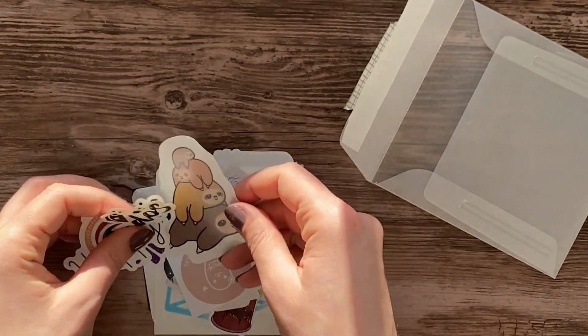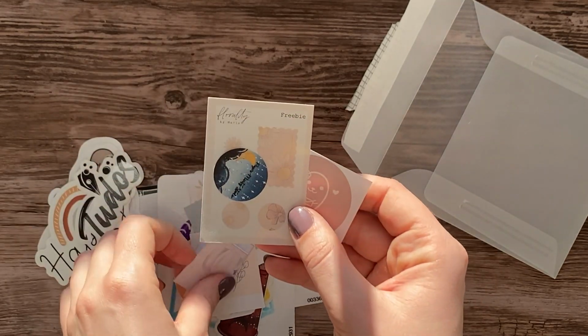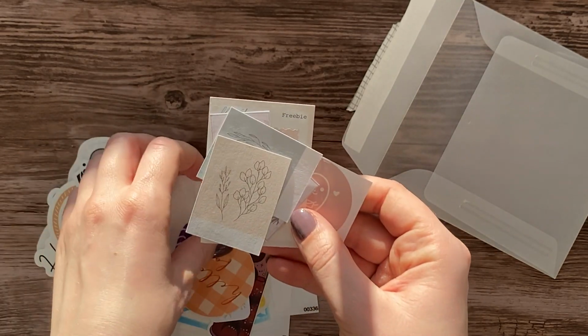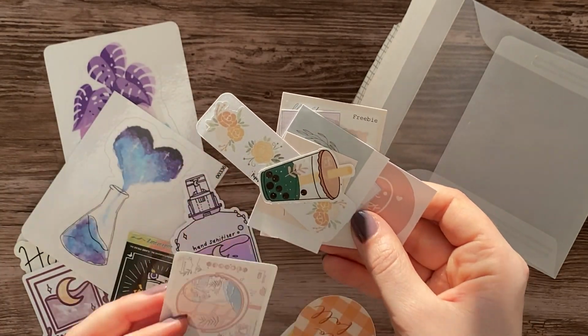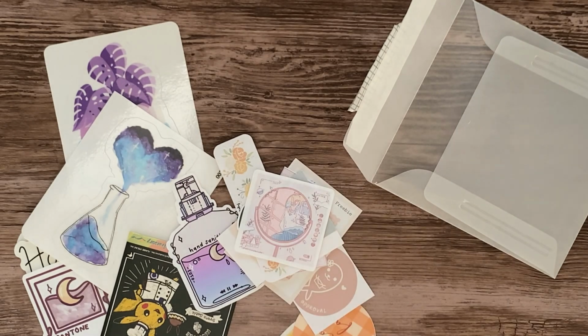The most popular one is probably stickers. Sticker flakes, pieces of a sticker sheet. Sometimes when you buy stickers from small online shops, they will give you little freebies like tiny little sticker sheets or sticker flakes, and these are great to put in a pen pal letter.